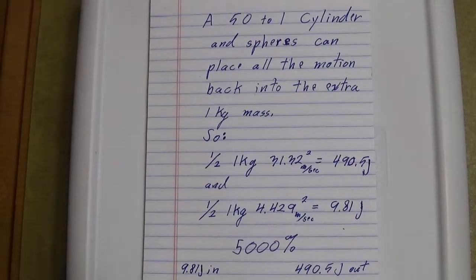So we take our momentum over to the cylinder and spheres machine and give the cylinder and spheres a momentum of 31.32 units.